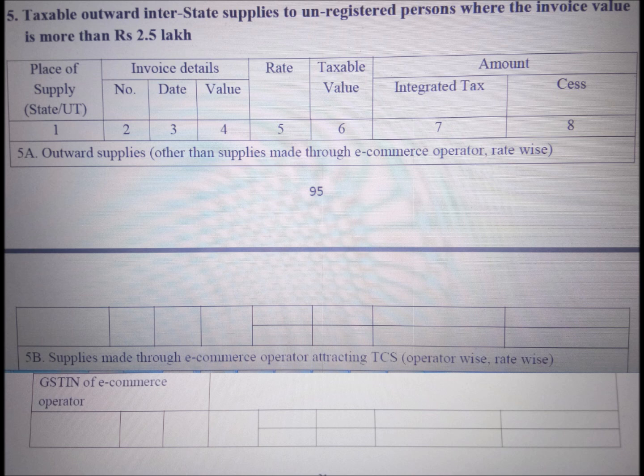In GSTR 1, there are three types of unregistered supplies that we disclose. First is detail of interstate supplies made to unregistered person, which is disclosed in Table 5 of GSTR 1.